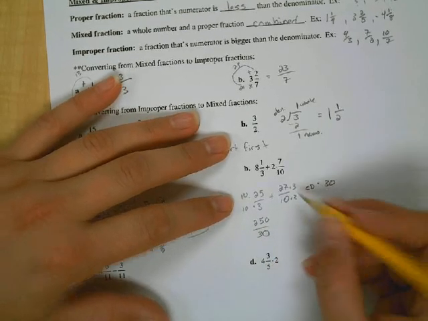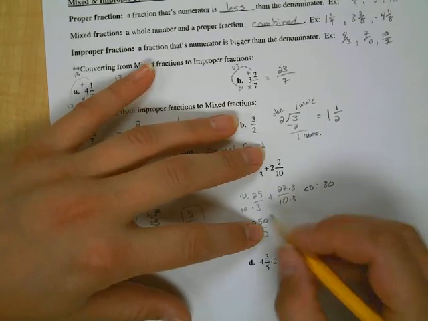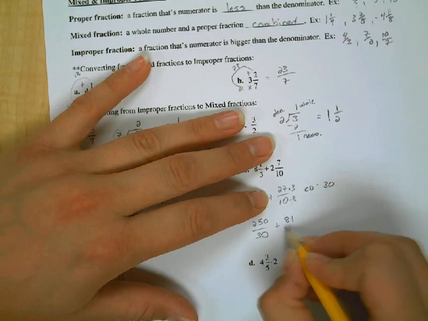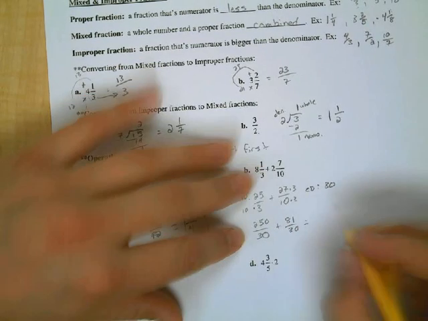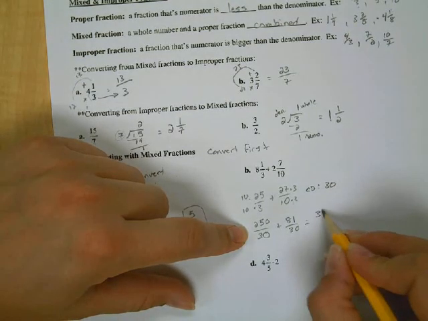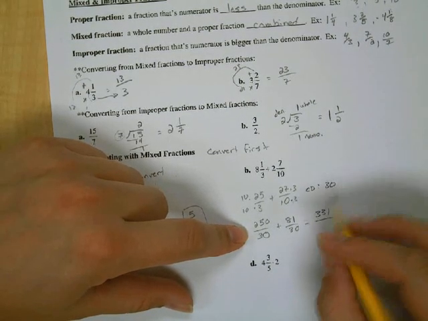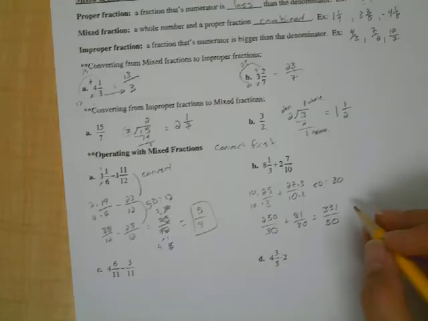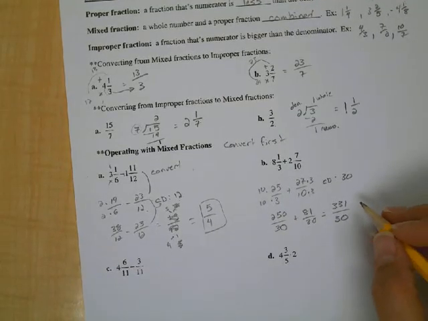Okay, here I'm going to get 27 times 3, which is going to be 81 over 30. Okay, add those together, and I'm going to get 331 over 30. Okay, now these I can combine, I can go back to a mixed fraction, and I forgot to mention that on this first one here.